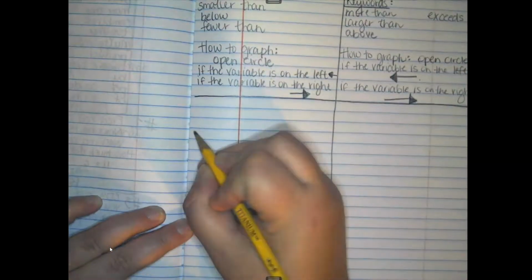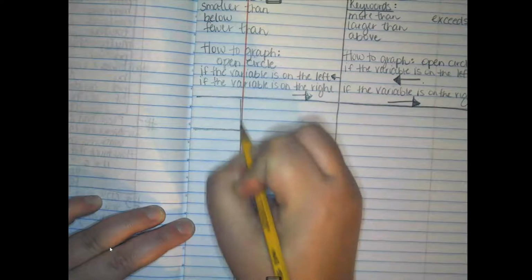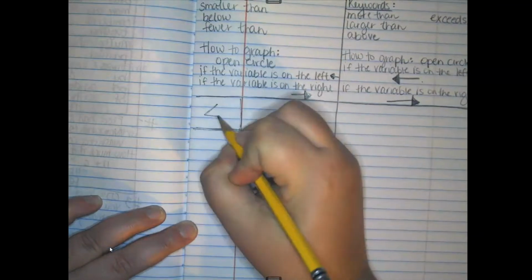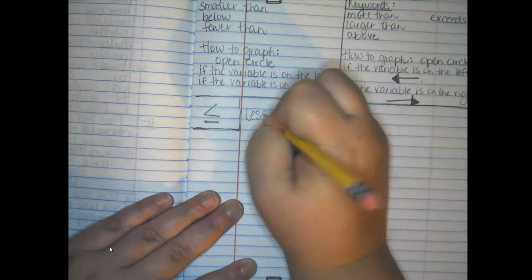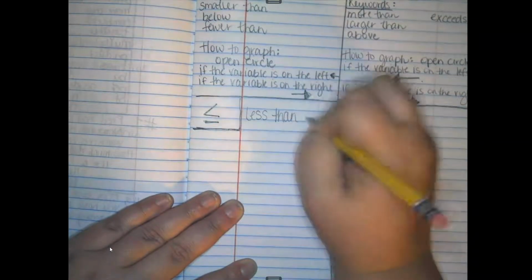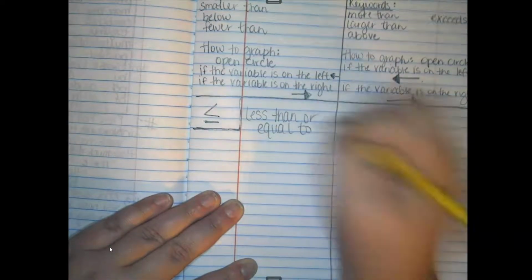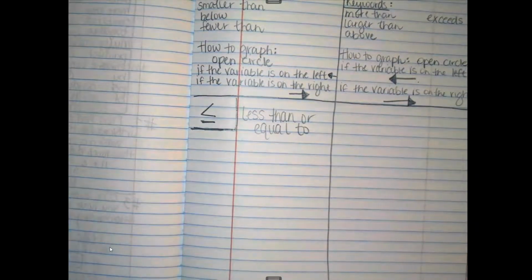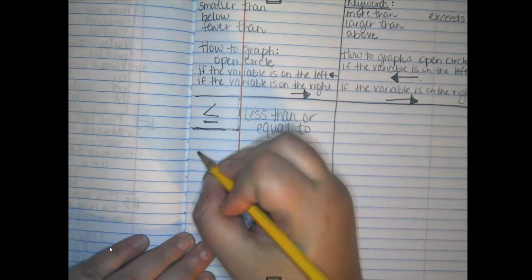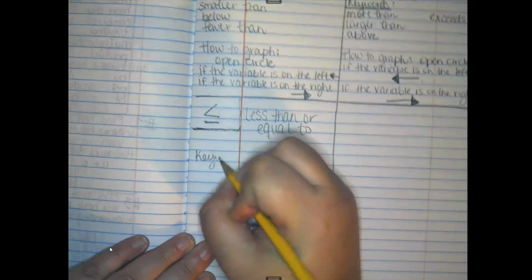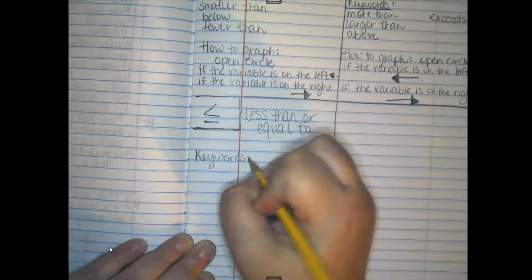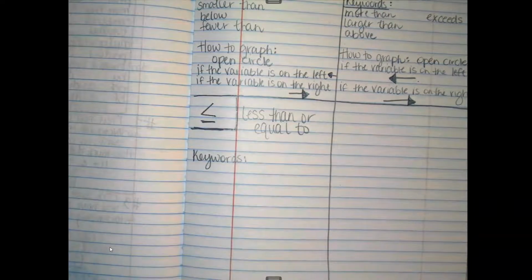So now I'm going to go to the bottom half, and I'm going to put in this top corner this symbol. And this symbol is less than or equal to. Again, we've gone over these, but we're going to be looking at these in word problems. We have some keywords. Sorry, I gotta get my cheat sheet to make sure I don't miss any of them.